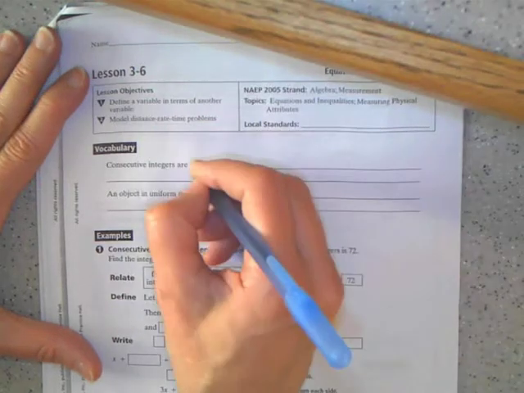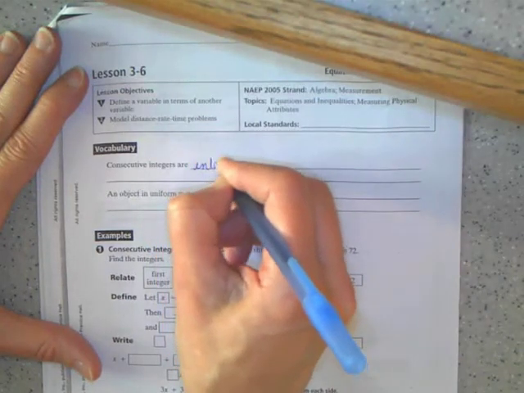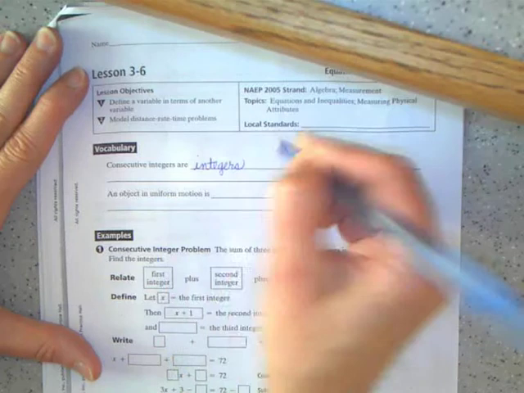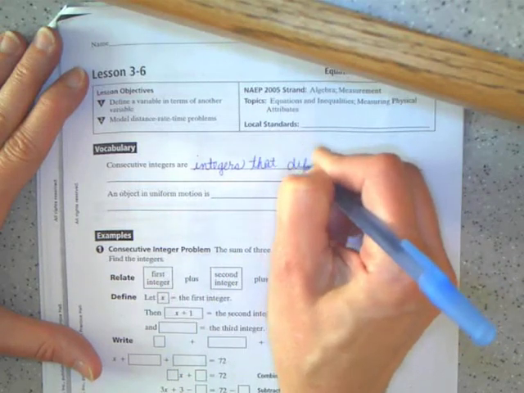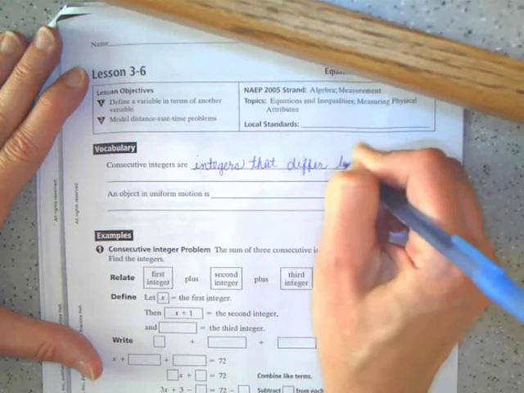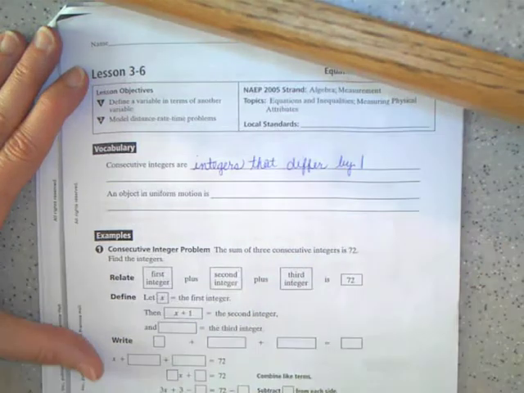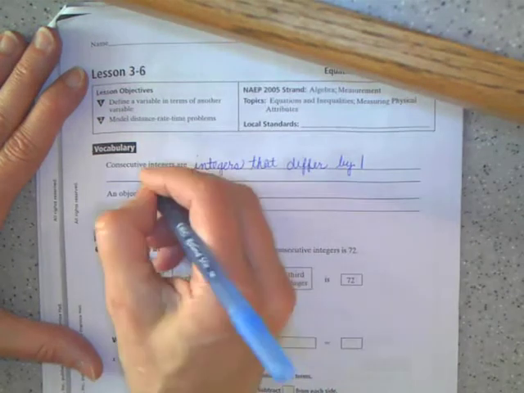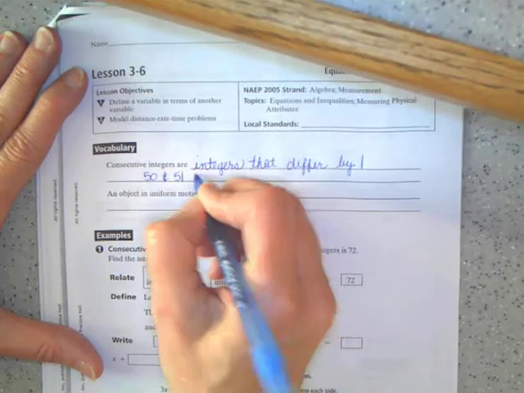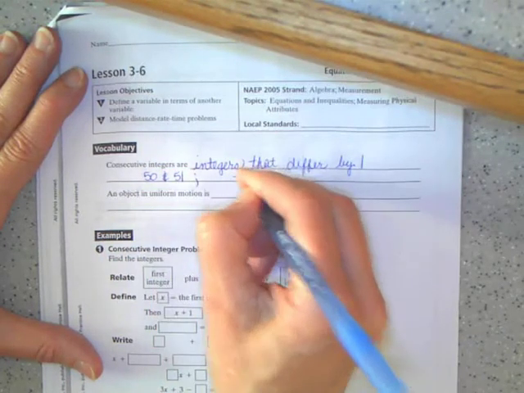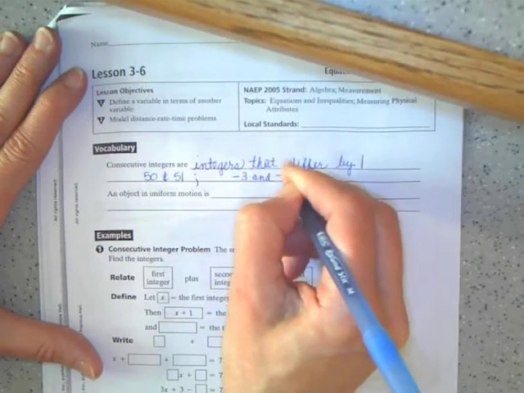Consecutive integers are simply integers that differ by 1. Okay, so an example of 50 and 51 are consecutive integers. -3 and -2 are consecutive integers, and so on.